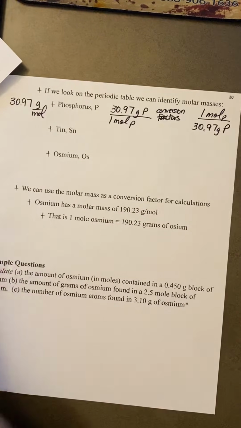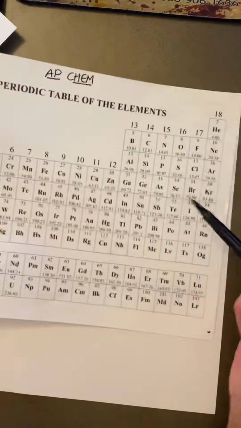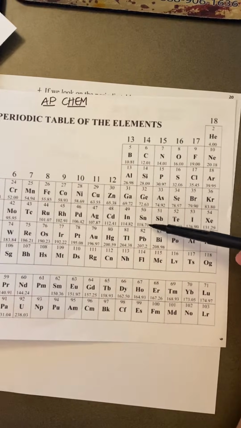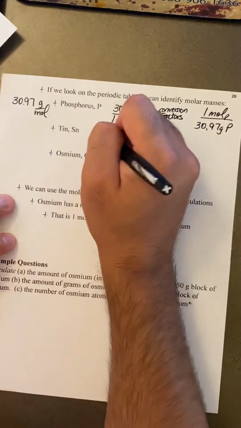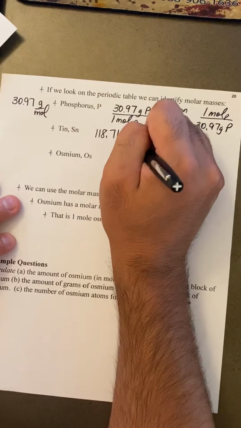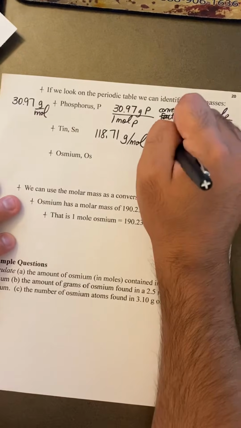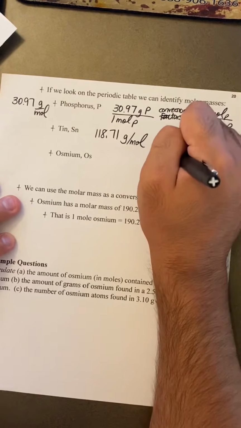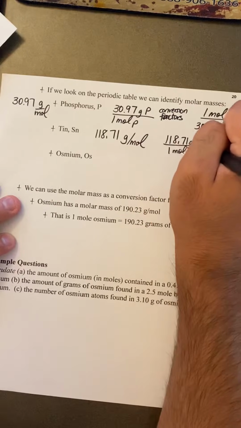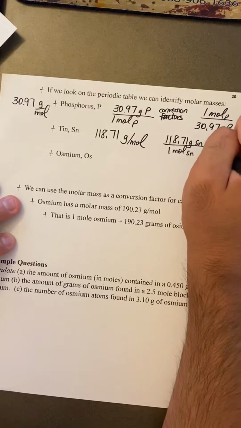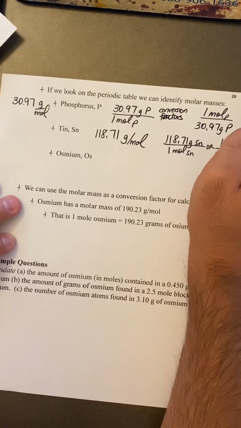I could do the same thing for tin, which is Sn. If I look for Sn on the periodic table, it's 118.71. So the molar mass is 118.71 grams per mole. And so I could say 118.71 grams of Sn for 1 mole of Sn, or 1 mole of Sn is the same as 118.71 grams of Sn.